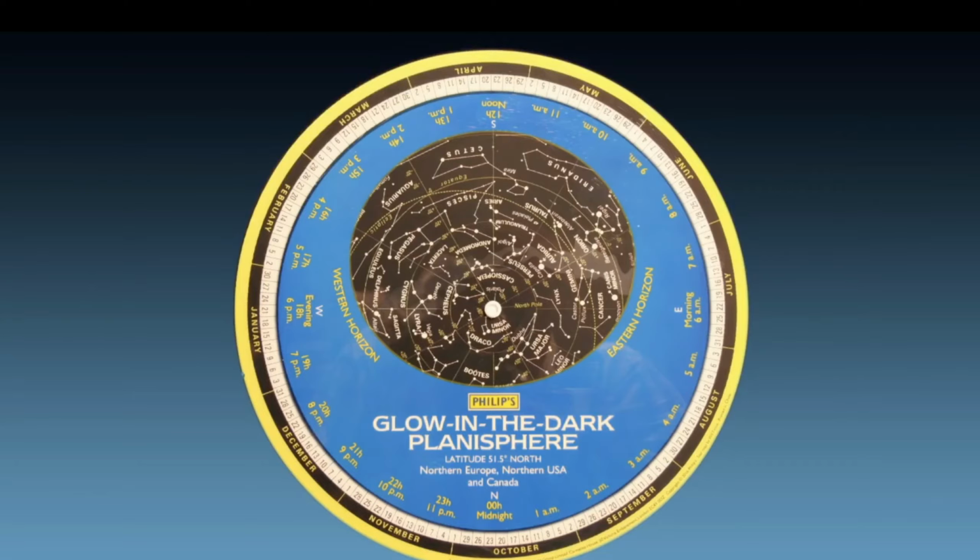We only see about 1/4 of the total sky, and ground masks are produced to show the sky at a particular latitude. This one is made to show the sky above the 51-degree latitude line anywhere around the world, but it's sufficient to show the sky for a good 80-degree radius around that point, and shows the sky above Northern Europe, North America and Canada. So let's see what's up there.